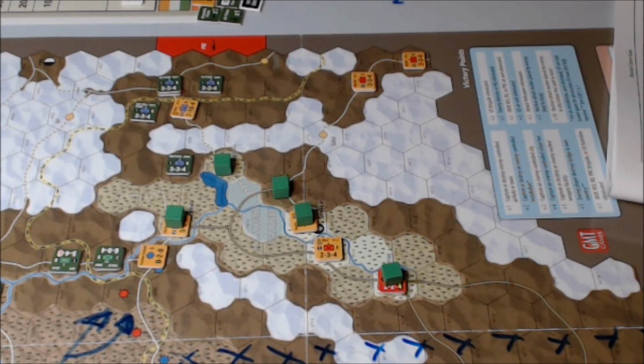When a two-step unit takes its first loss, flip it over. When a unit on the reduced side takes a loss, that unit is eliminated, and you get victory points. Okay. When it indicates step losses for either the attacker or defender, that player removes that number of steps from his units, beginning with the one step from the lead unit.